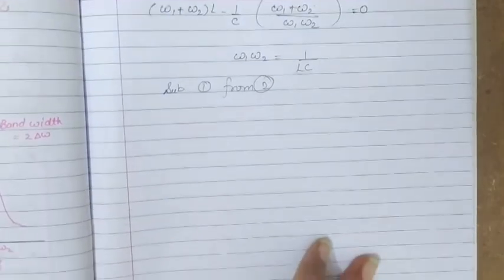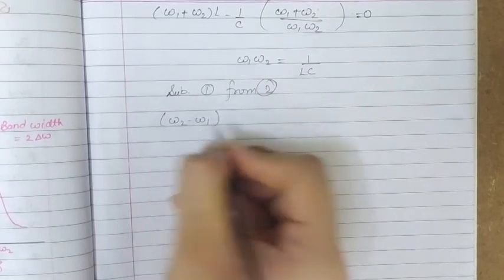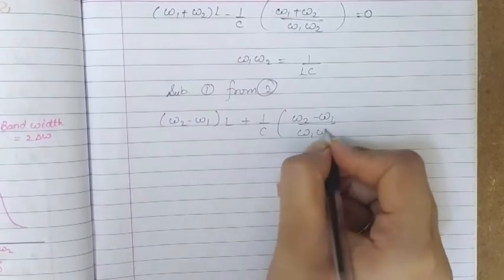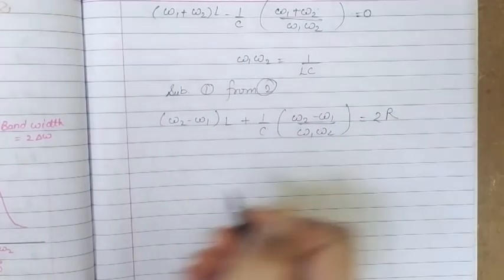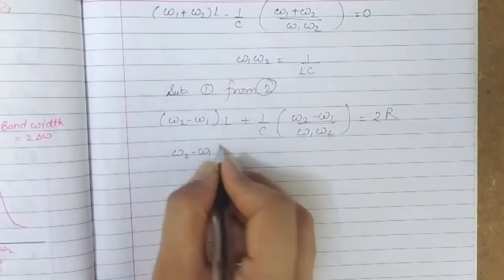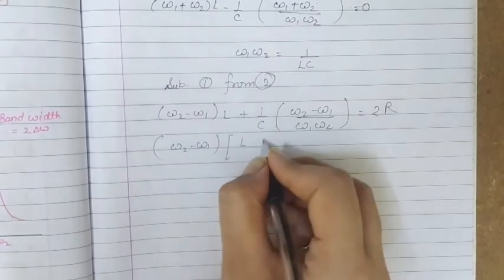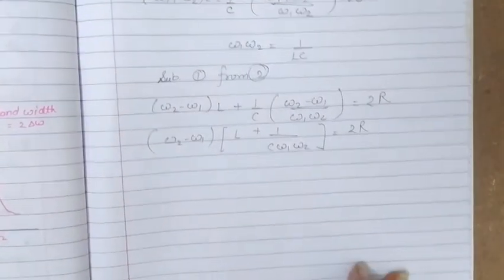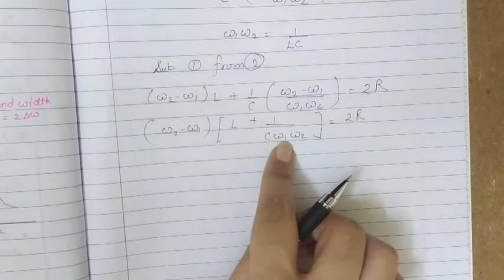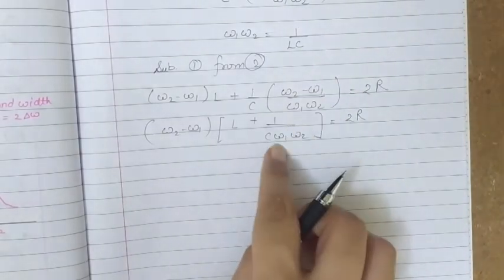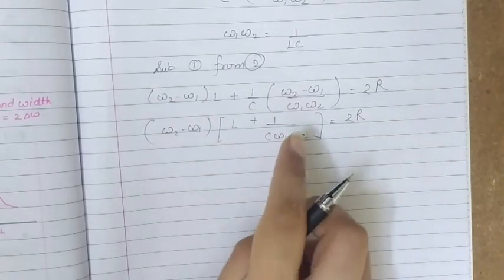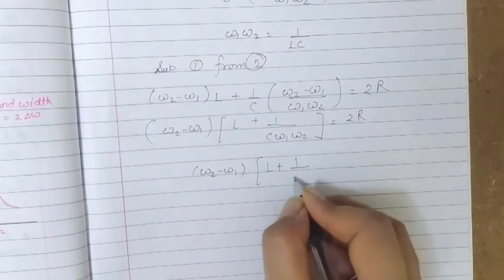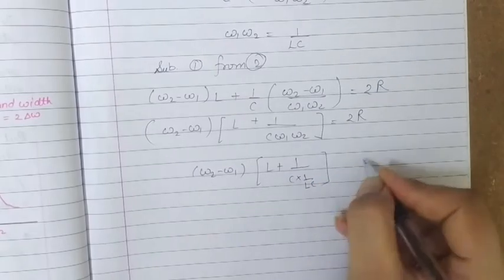While subtracting 1 from 2, we get that (omega 2 minus omega 1) into L plus 1 upon C omega 1 omega 2 is equal to 2R. Omega 2 minus omega 1 is common, and in the bracket we get L plus 1 upon C omega 1 omega 2, equal to 2R. On solving this and substituting the value of omega 1 omega 2, that is 1 upon LC, C and C will cancel out, and we get (omega 2 minus omega 1) into (L plus 1 upon C into 1 upon LC) is equal to 2R.